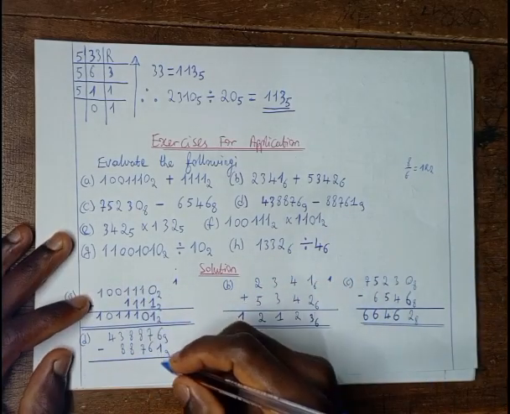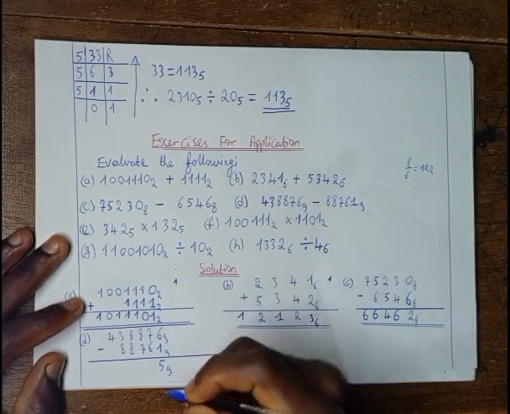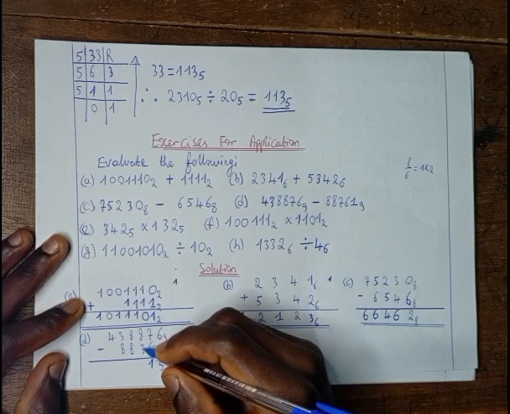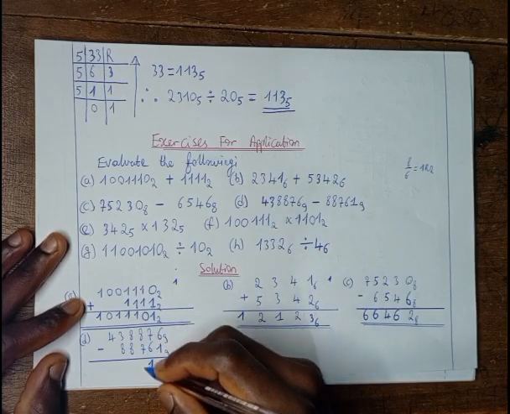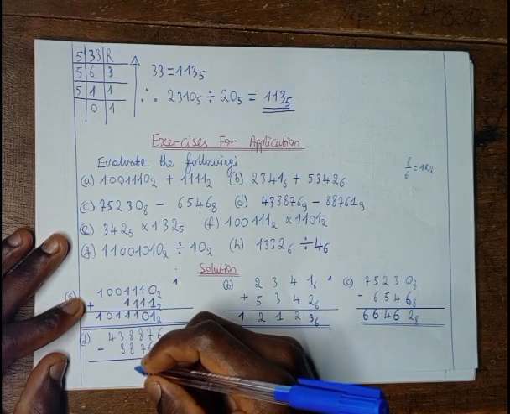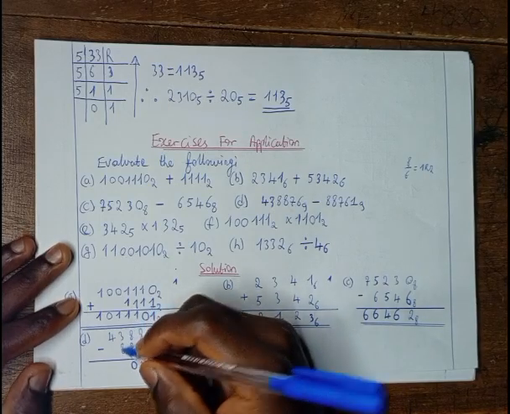Six minus 1 gives us 5. We bring down this base 9. 7 minus 6 gives us 1. 8 minus 7 gives us 1. 8 minus 8 gives us 0. Here we have 3 minus 8. 3 is less than 8.